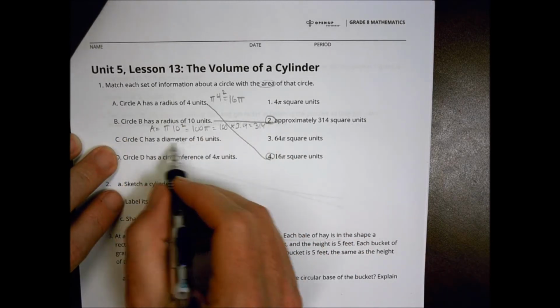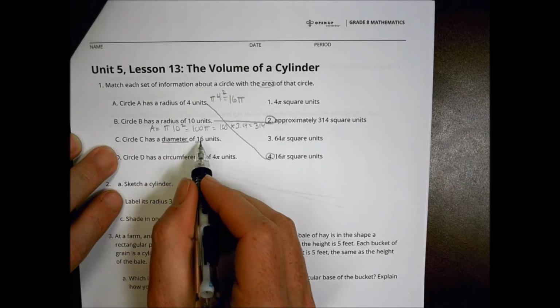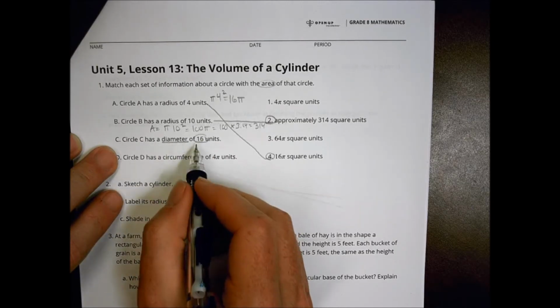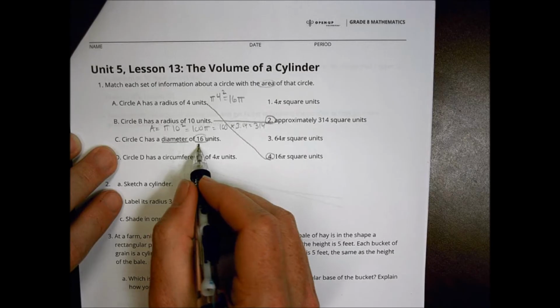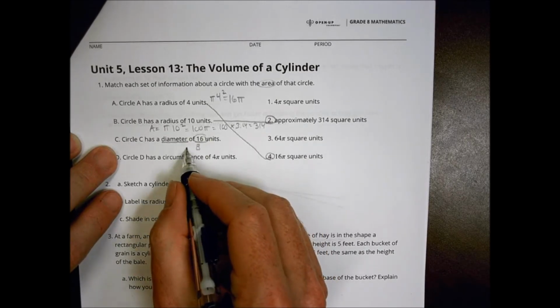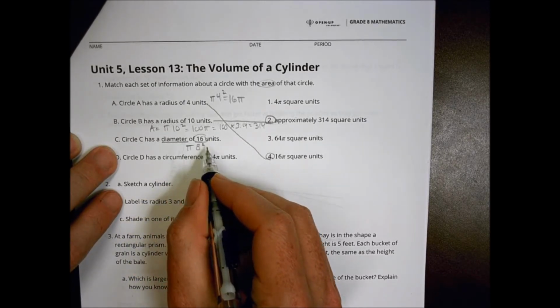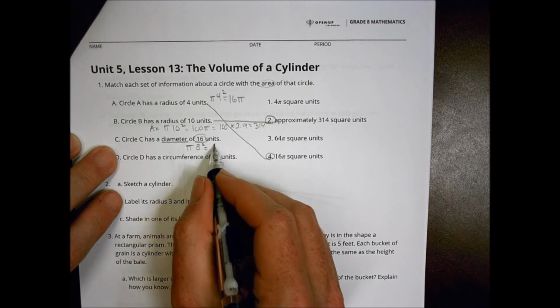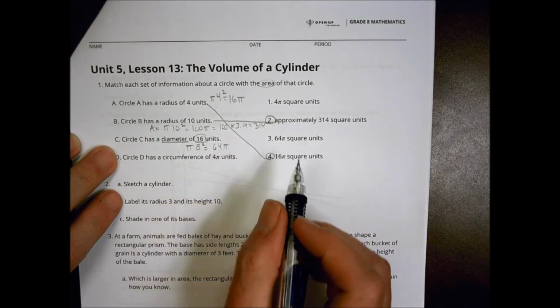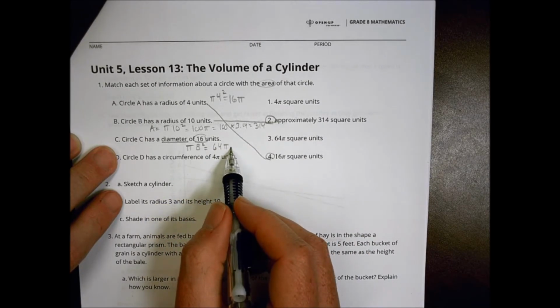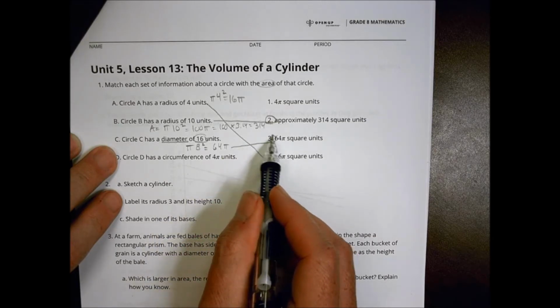C, we have a diameter, be careful, of 16. So we have to cut that in half to make it equal to 8, right? Cutting it in half to make the radius. So pi times the radius squared. 8 squared is 64. I'm going to leave the pi where it is. And 64 pi matches number 3 right here.